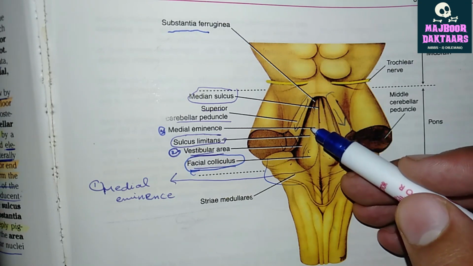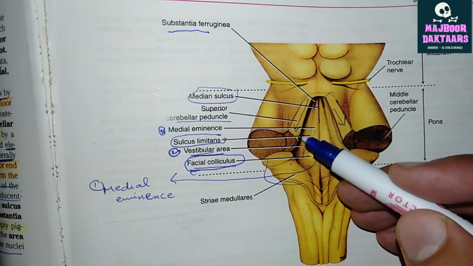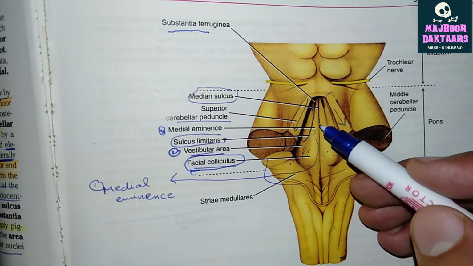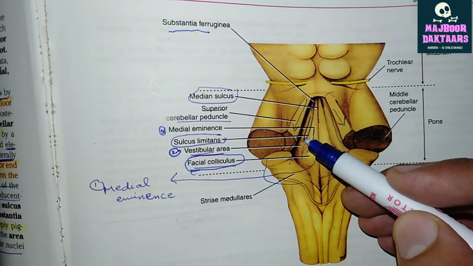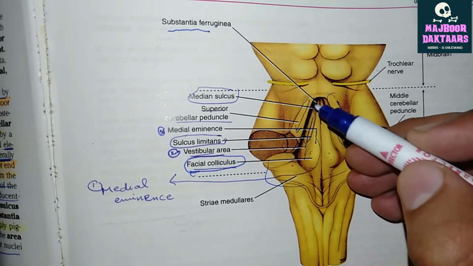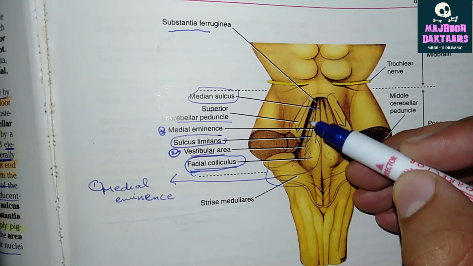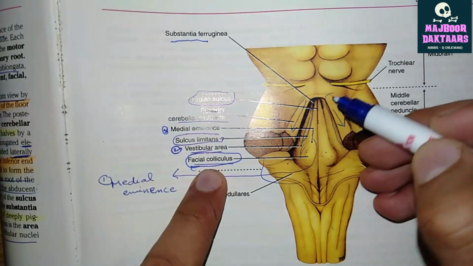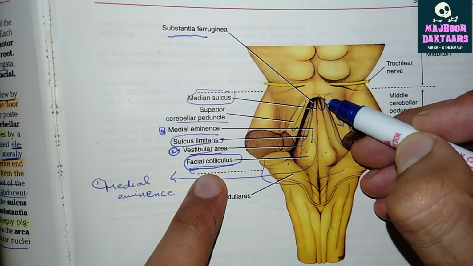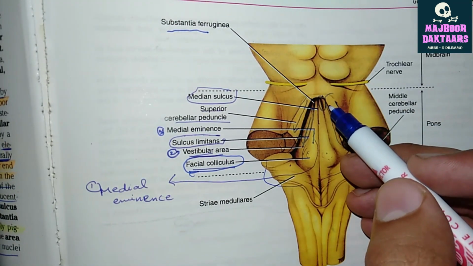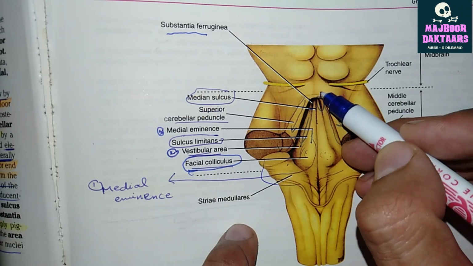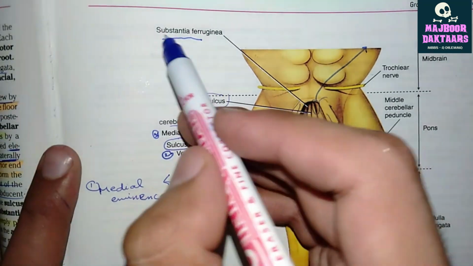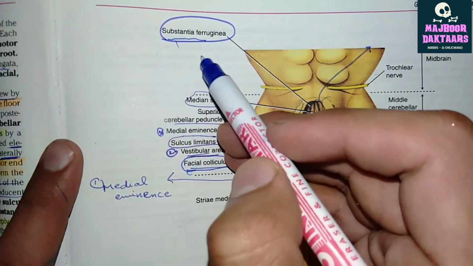Further lateral to this sulcus is an area known as the vestibular area. So this one is the median eminence and this one is the vestibular area. The vestibular area contains the underlying vestibular nucleus, which we are going to talk about in the cut section. The sulcus limitans has a bluish gray superior part, which is due to deeply pigmented nerve cells, and this area is known as the substantia ferruginea.